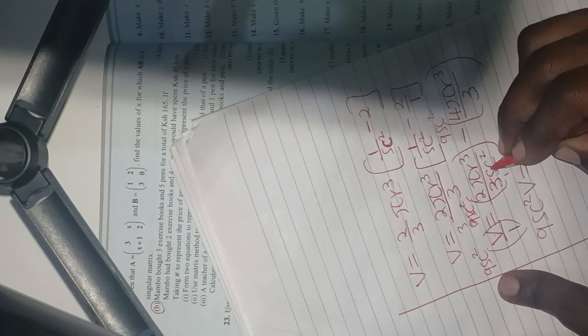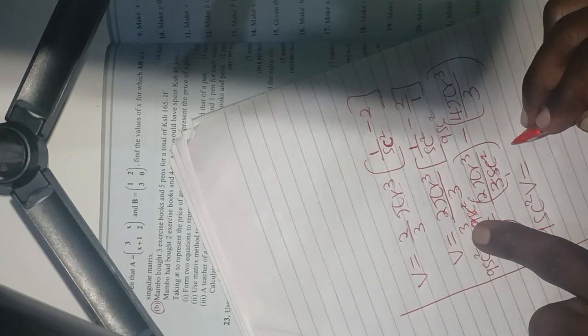Then sc² and sc² will disappear. So we have 3 times this to open the brackets: 6π r³, then minus 3 times 4 to give me 12, so 12sc²π r³.